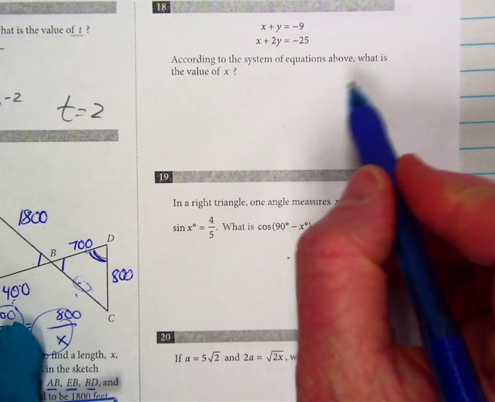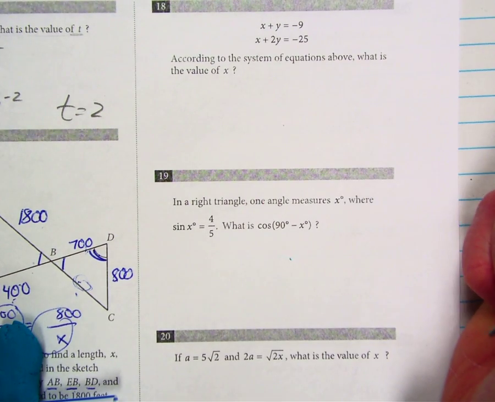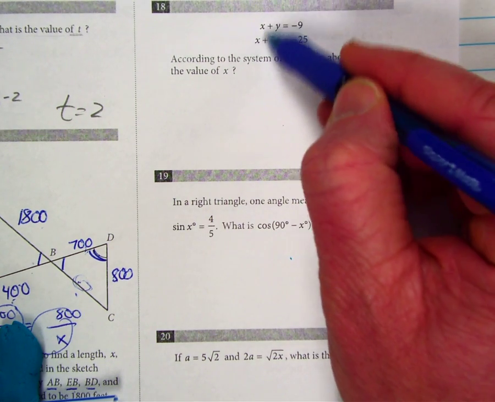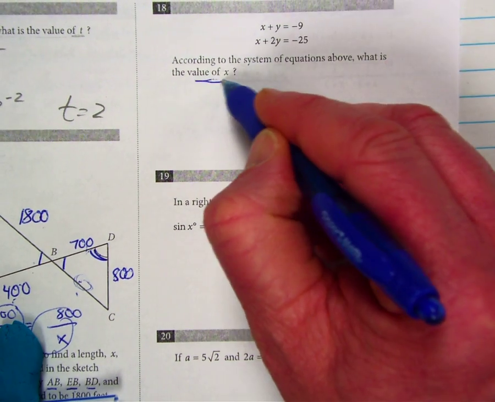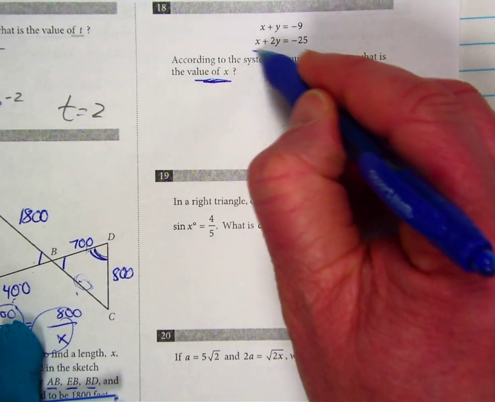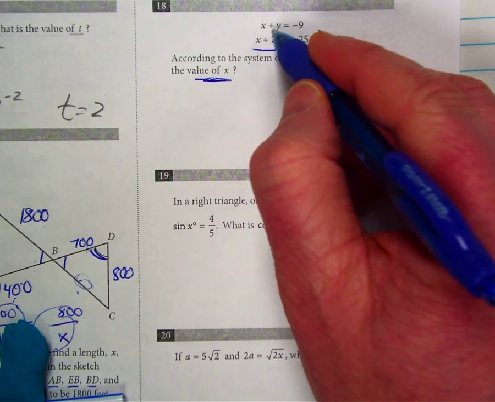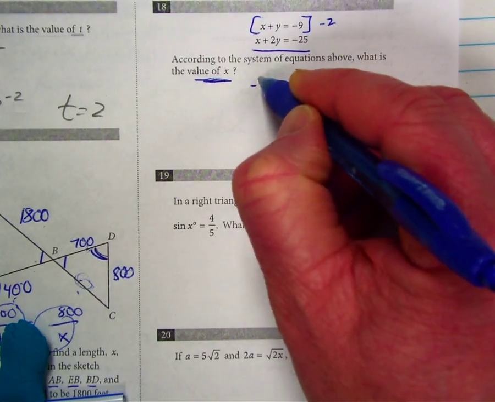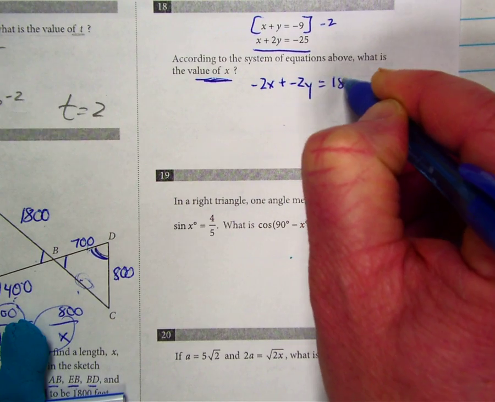According to the system of equations above, what's the value of x? Now, this is a system you solve many times like this. You say, I could eliminate x by subtracting, but you want to make sure to save yourself time. We want to find the value of x, so let's eliminate y, even though x is probably the one we'd eliminate if you had a choice. So I'm going to multiply the top equation by -2. -2x plus -2y equals 18.